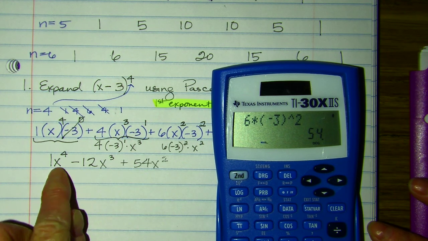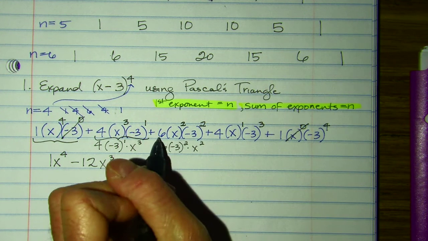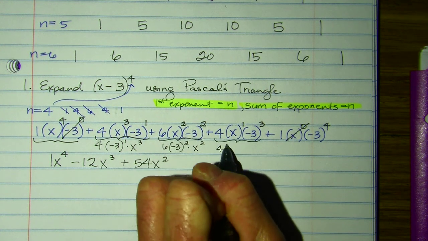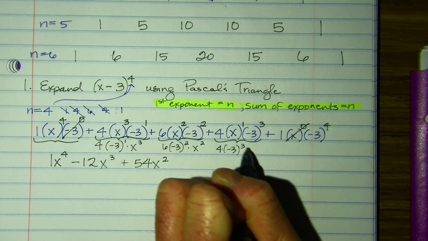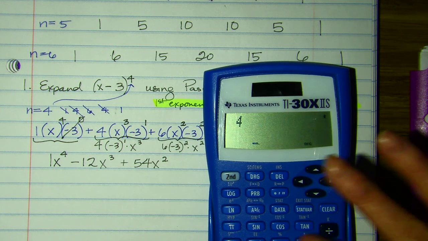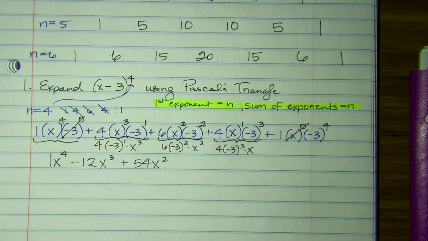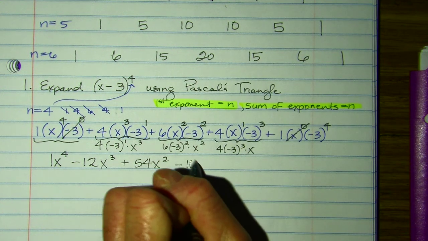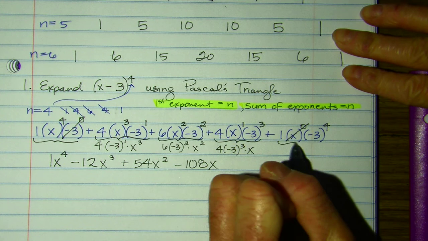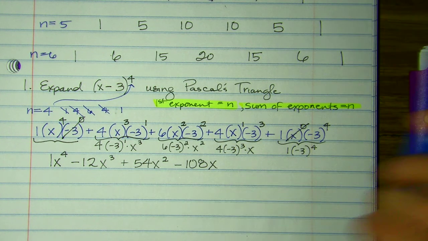Notice those x's, 4th, 3rd, squared. Next one. This is 4 times negative 3 to the 3rd times x. So 4 times negative 3 to the 3rd. That gives me negative 108x. And last, I have 1 times negative 3 to the 4th.